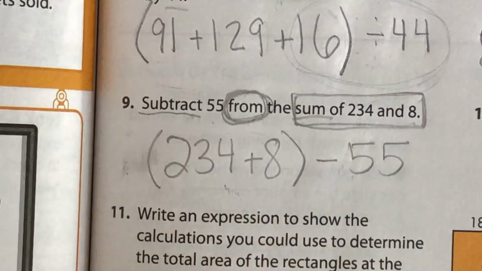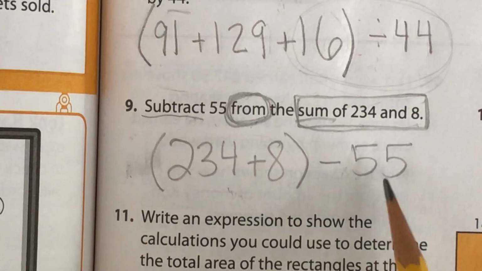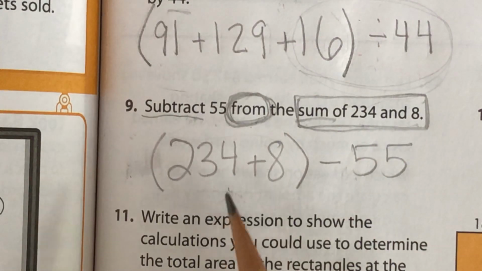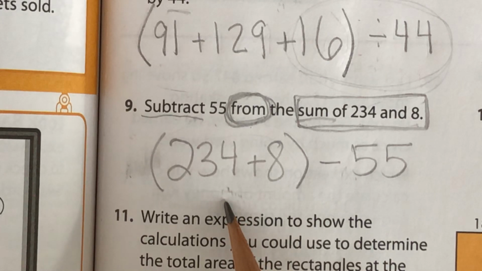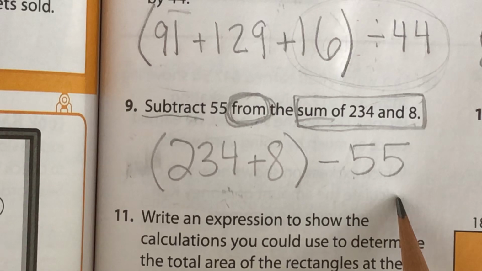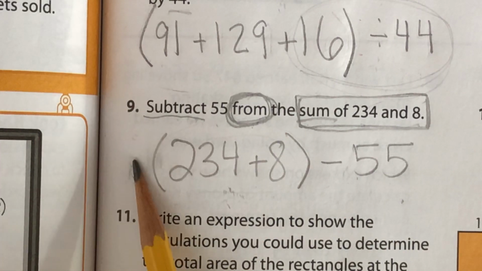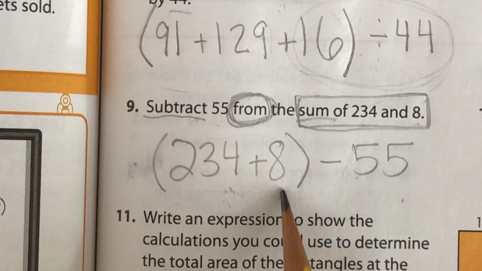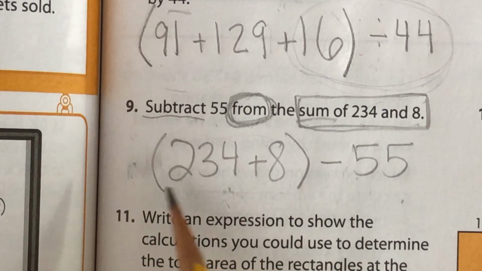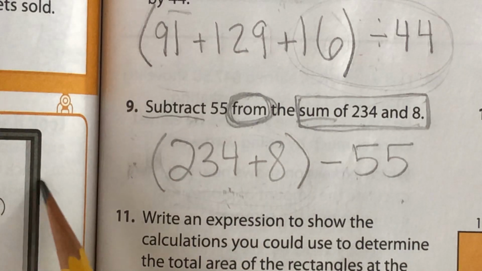Okay, and "from" is a tricky word, and it takes a little bit to get into a pattern of that, but we're taking 55 from this amount. Okay, 234 plus 8 minus 55. If we put 55 in the front, we did 55 minus 234 plus 8. That would be like saying we're taking 234 plus 8 from 55.